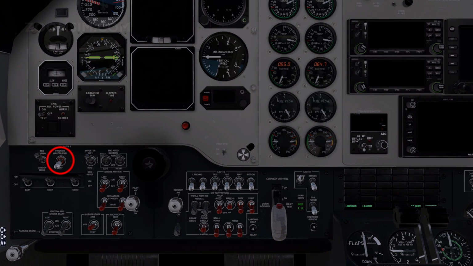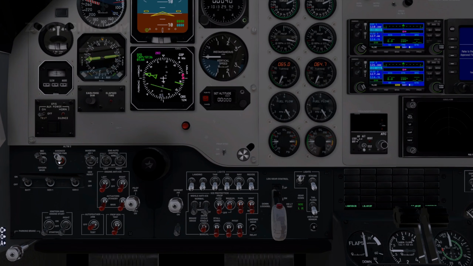Avionics master on. The avionics power relays supply power to the buses. The relays require DC power to open and disconnect the avionics buses. External lights as required.